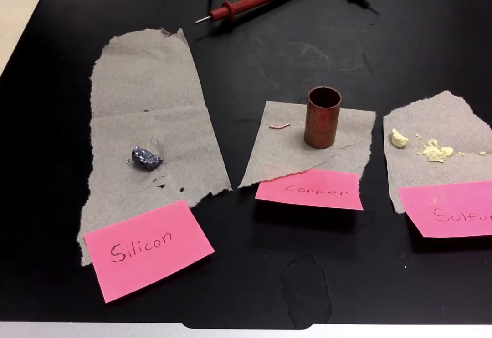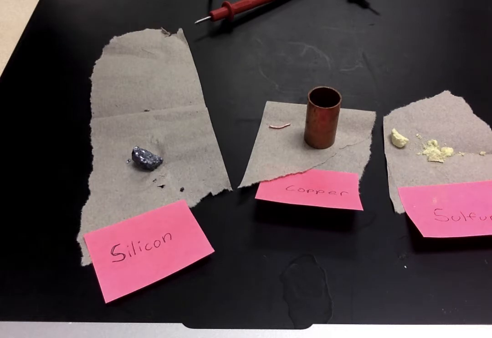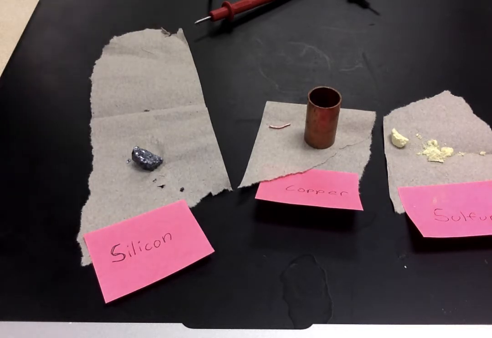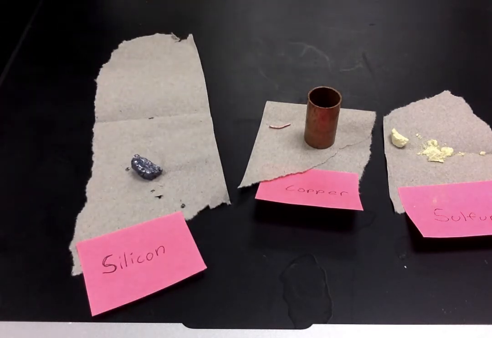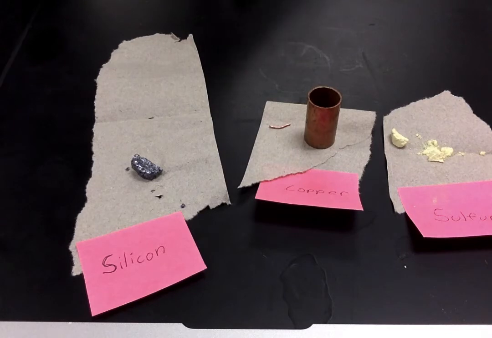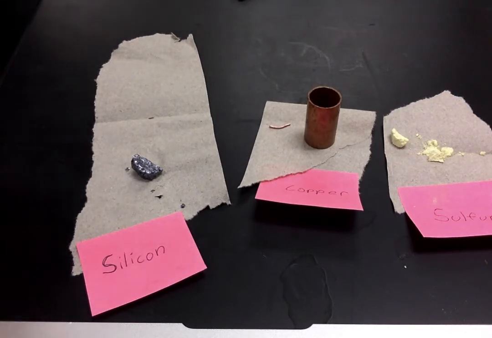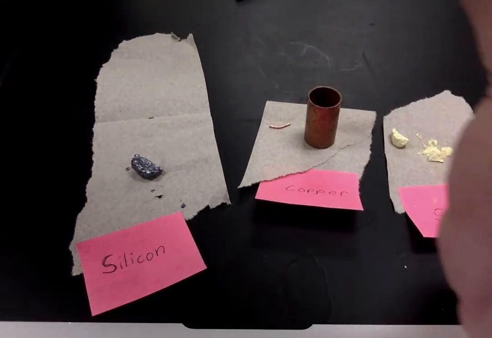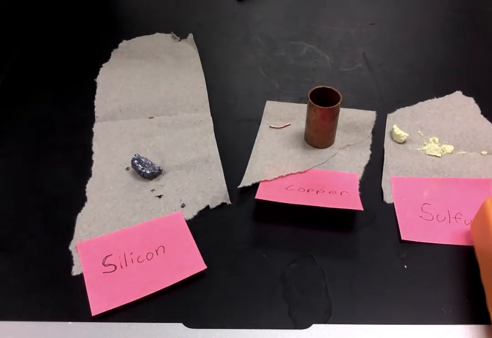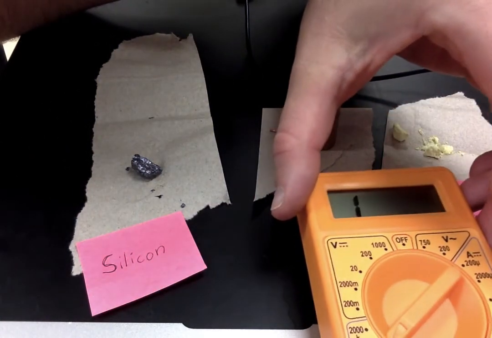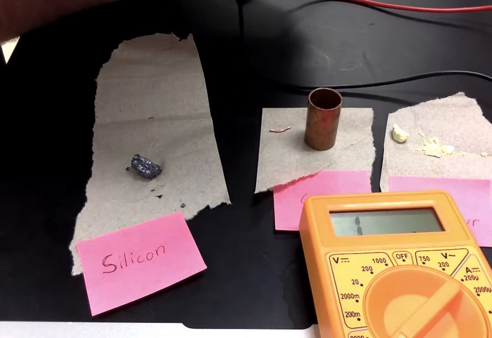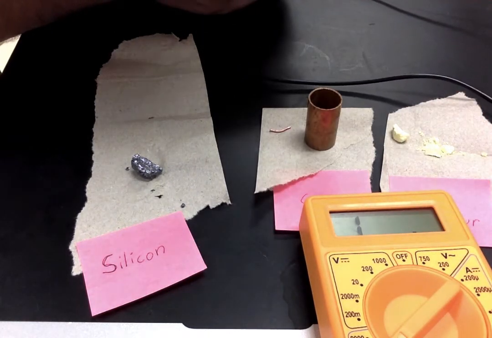Okay, and then our final experiment is conductivity, and we're talking about electrical conductivity. So we're going to judge these on how well they conduct electricity. So here I've got a multimeter. I kind of wish I had brought mine from home because I'm not super familiar with this one. Oh, you guys can't see that. Perfect, right there. And you should be able to read the number on there.